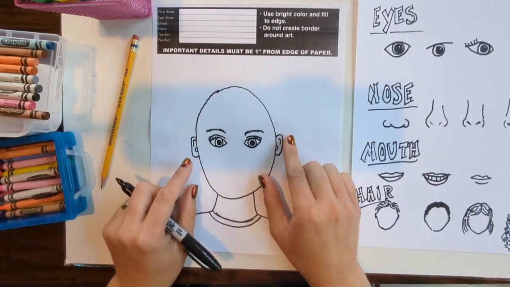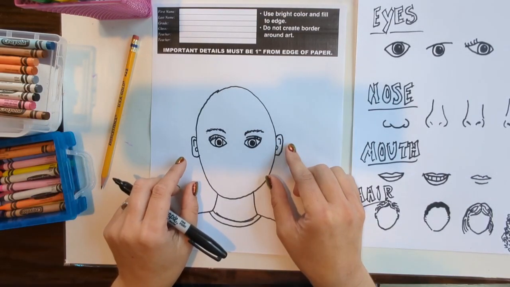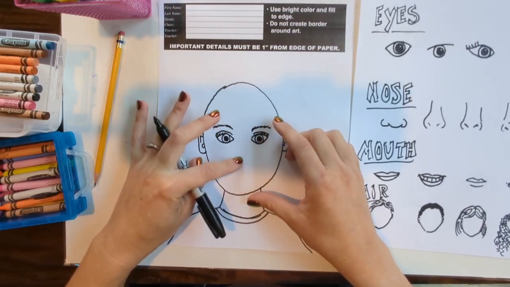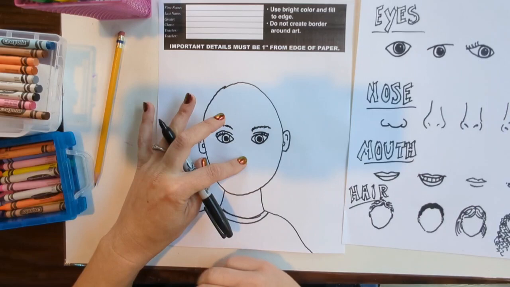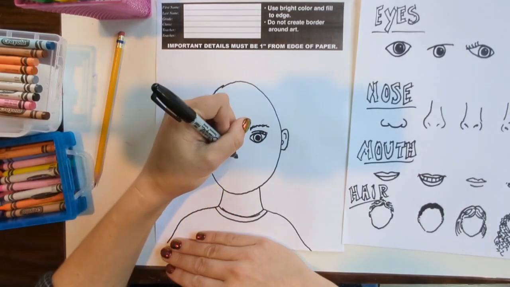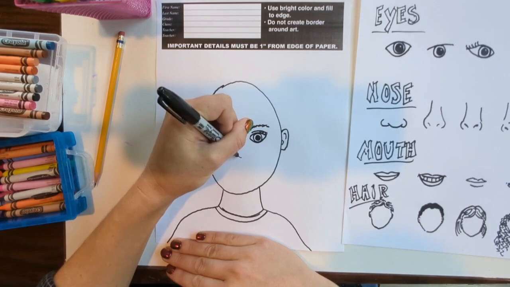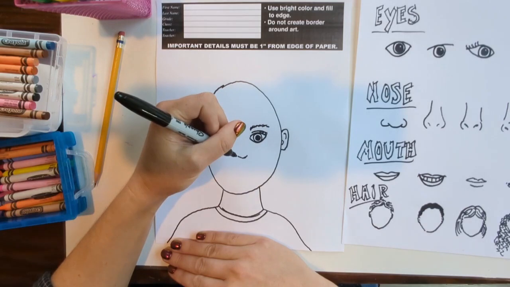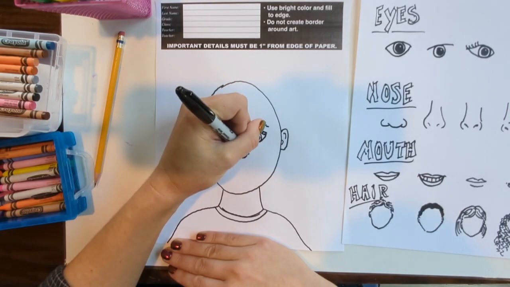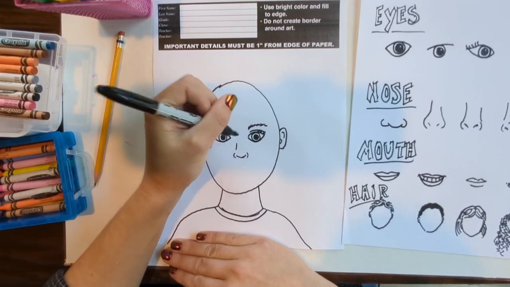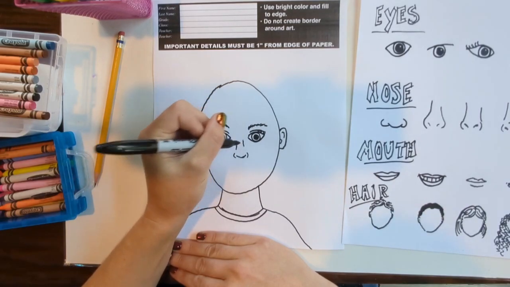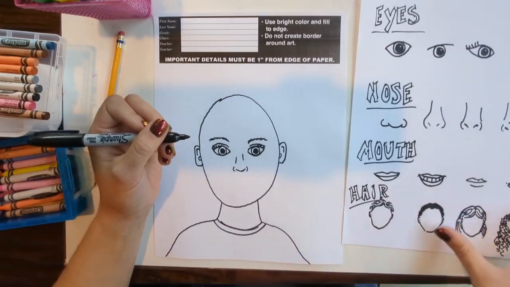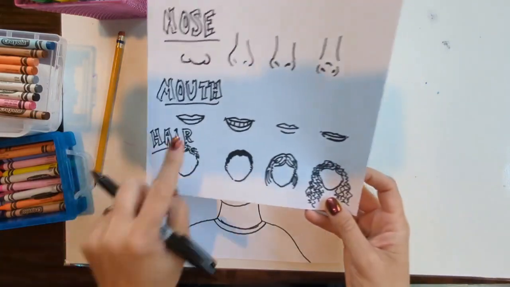So I am going to do probably the second one. So again, I'm going to measure in my face where I'm going to put my nose. So halfway between the chin and the bottom of the eye. So right here in the center is about where my nose is going to be. So I'm going to add just a little bit of the end of my nose, the tip of my nose, and then the curves around where my nostrils are. And I'm going to add the bridge of my nose. So a couple of these parallel lines going up are the bridge of my nose.